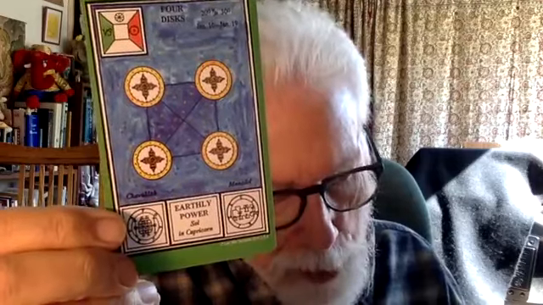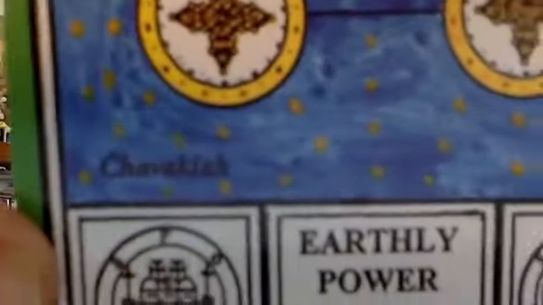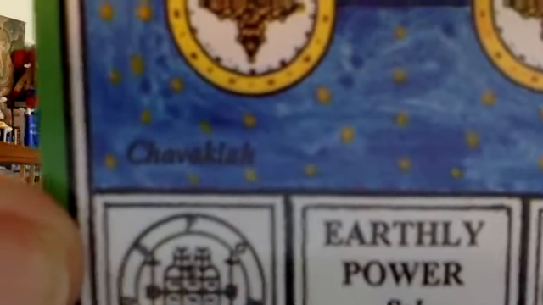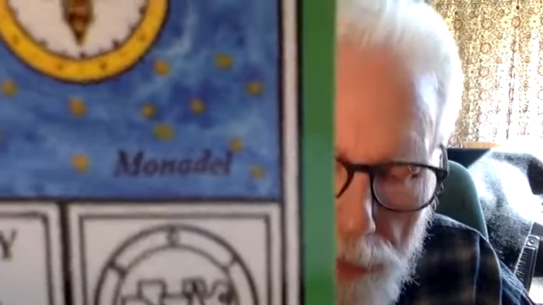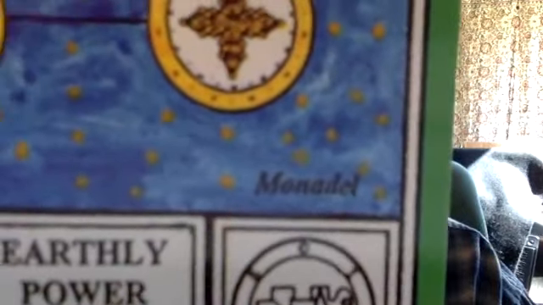General divinatory meanings: unaggressive mastery over purely material circumstances. Security within protective walls, law and order. Angels of the Shemhamphorasch: Shavakia, to be rejoiced in. And Monadel, honorable.